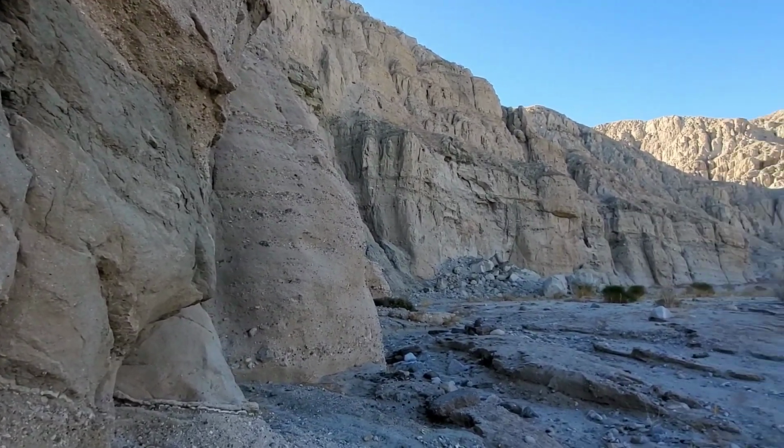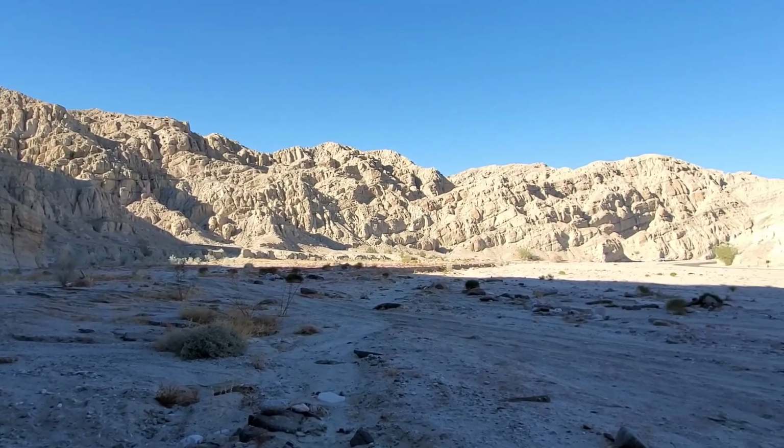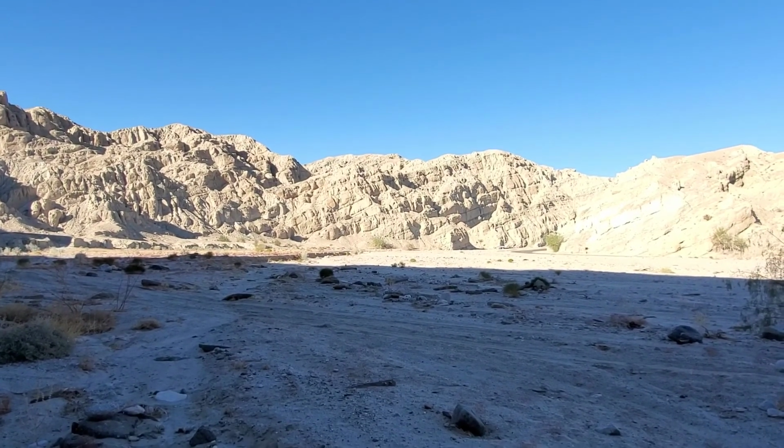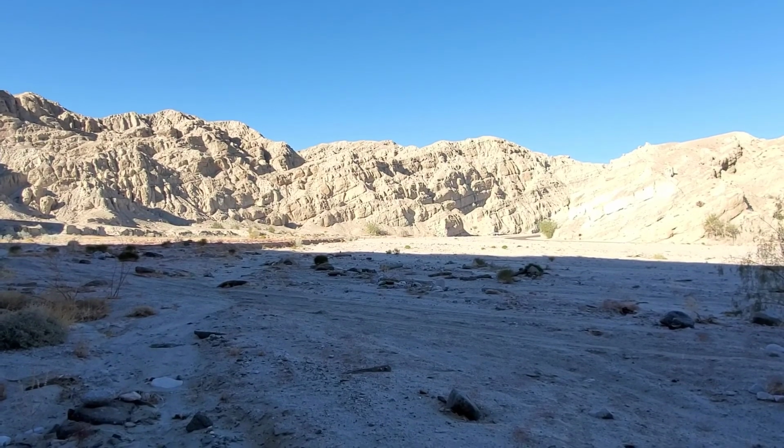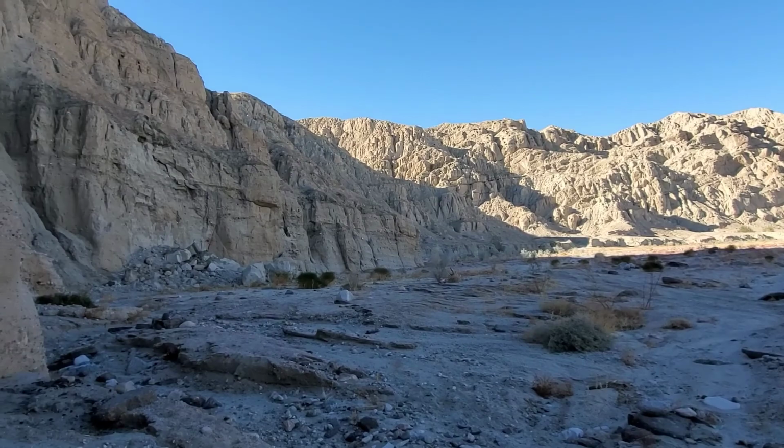So the upper continues on from here. The unconformity is exposed in that hill as well, but we're not too concerned about it. We've got everything we need right here.